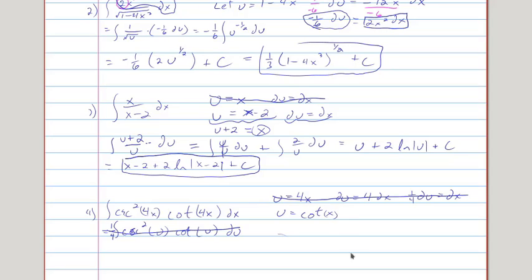Let's try cotangent of x, rather 4x. Then du is 4, because of the chain rule, cosecant squared 4x dx. All right, and of course we've already got this, so if we divide 4 to the other side, that's what we'll use for our substitution.